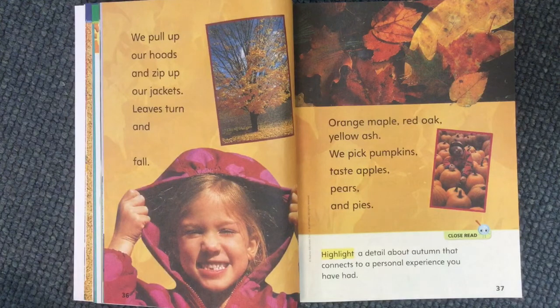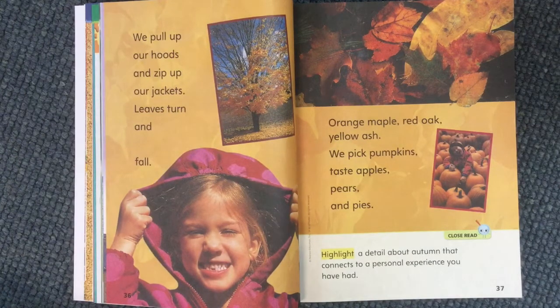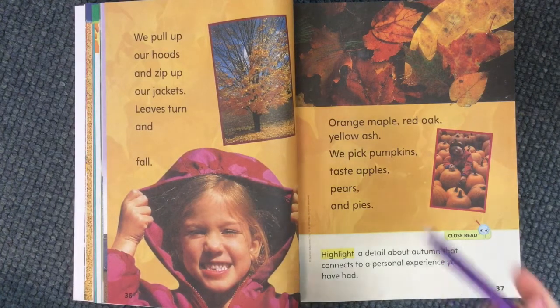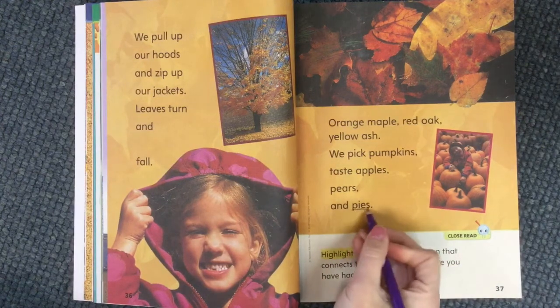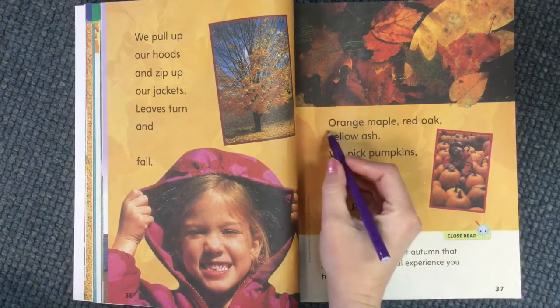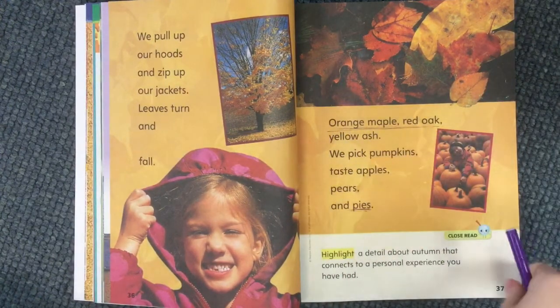Orange, maple, red oak, yellow ash. We pick pumpkins, taste apples, pears, and pies. Highlight a detail about autumn that you connect to as a personal experience you have had. Well, I like to bake apple pies in autumn. I also love to look at the beautiful trees. We have maple and oak trees at our house.